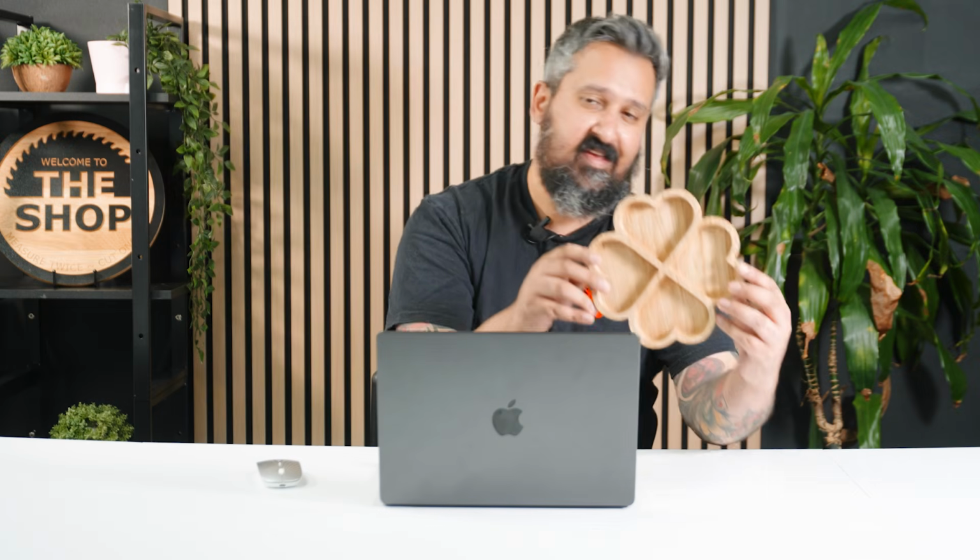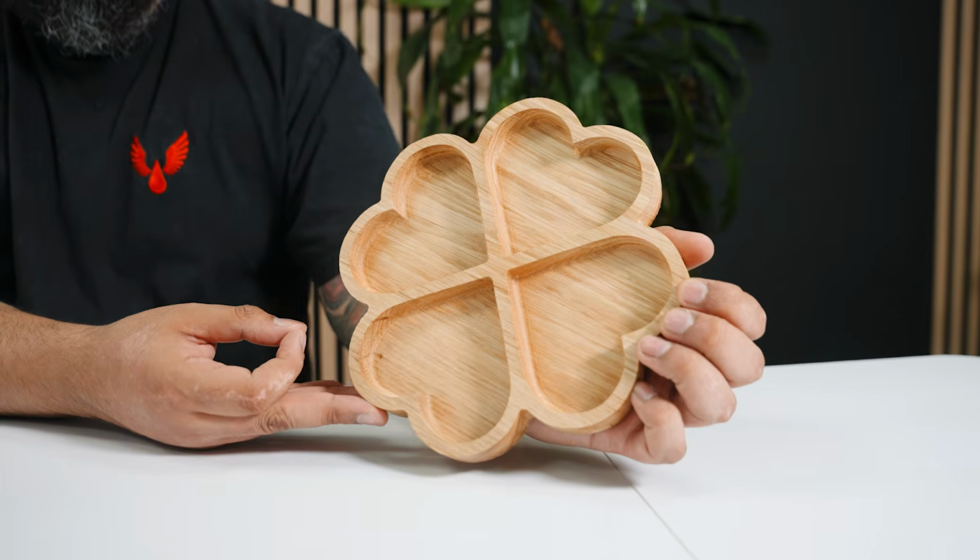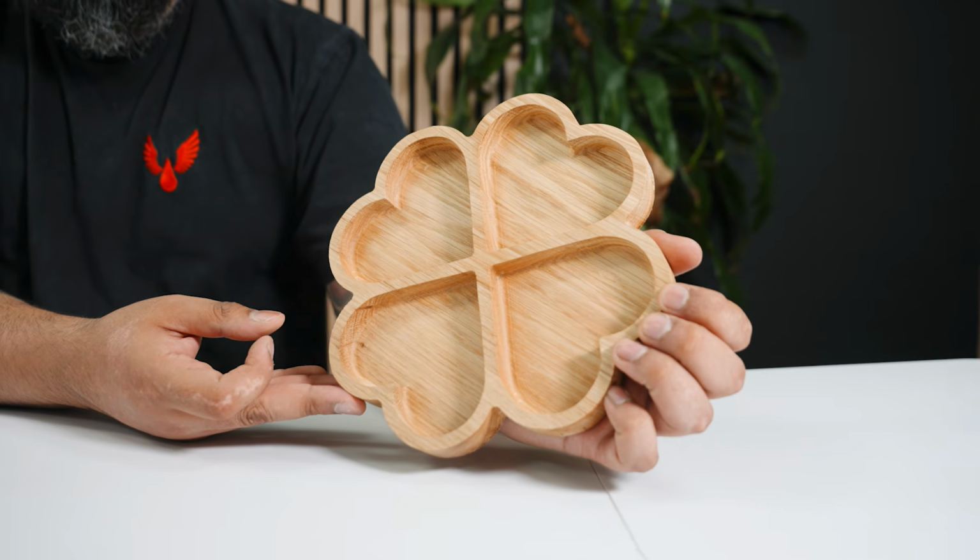And just like that, that is the finished lucky tray. See, you can see it came out really, really nice. I actually used the food safe stain on this one, so it's a bit of wax, so you can put a coat on, leave it to dry for a bit, put another coat on, and you're good to go. So safe to use for any of your food items.